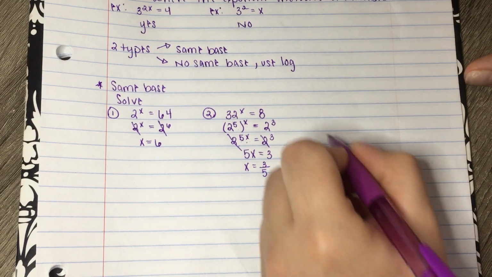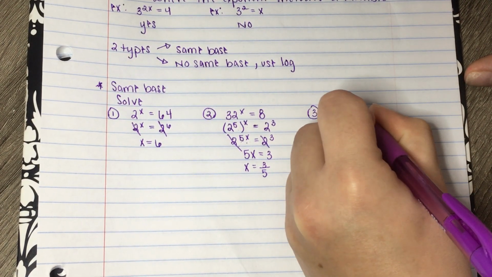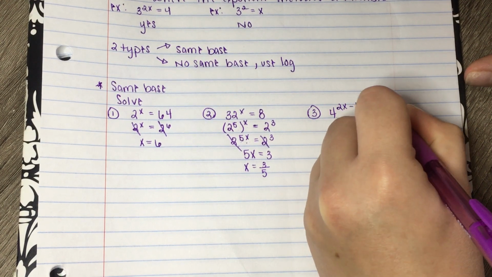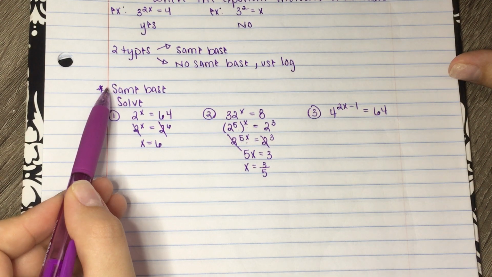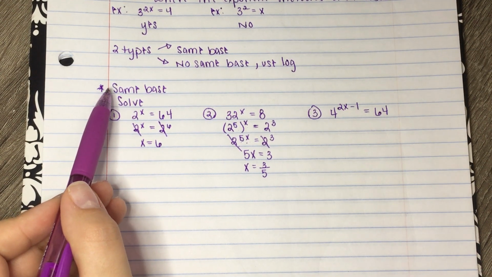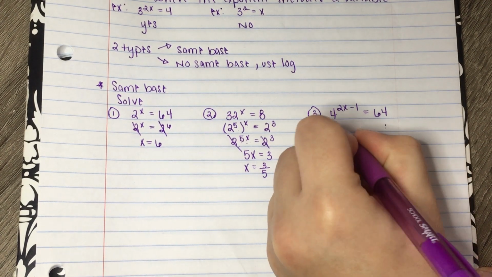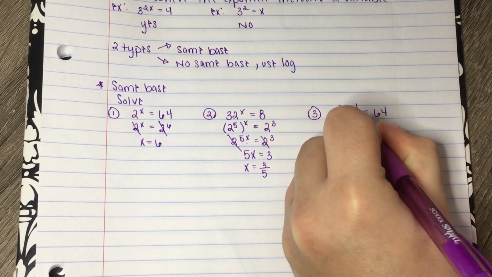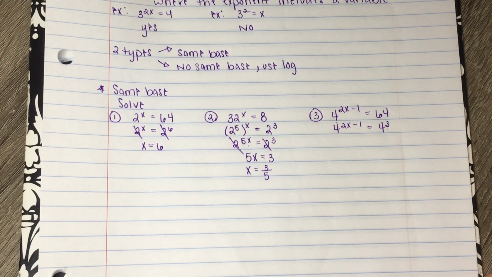All right, moving on to the next one, number 3. We're going to have 4 to the 2x minus 1 is equal to 64. All right, we're still working in this first type of exponential equation, so my goal is to get the same base on both sides. I see I have base 4 and base 64, so I want to rewrite that 64 with base 4. And I know 4 to the 3rd power is 64.